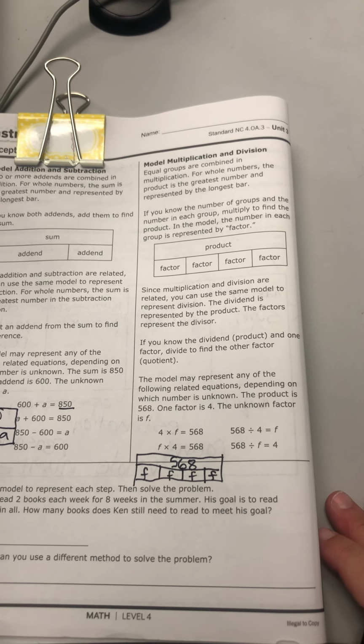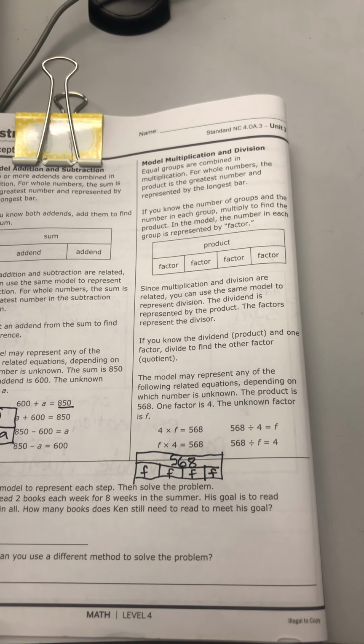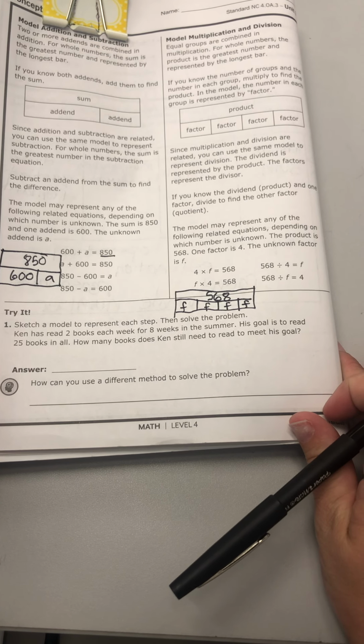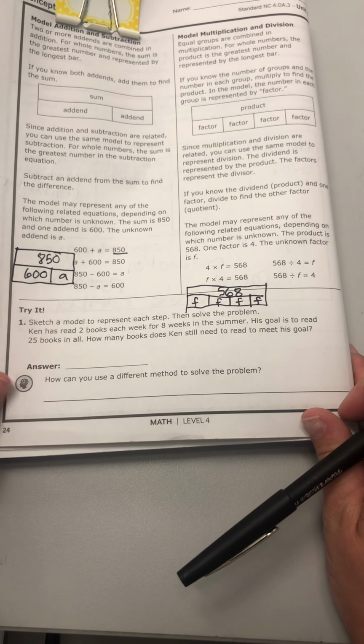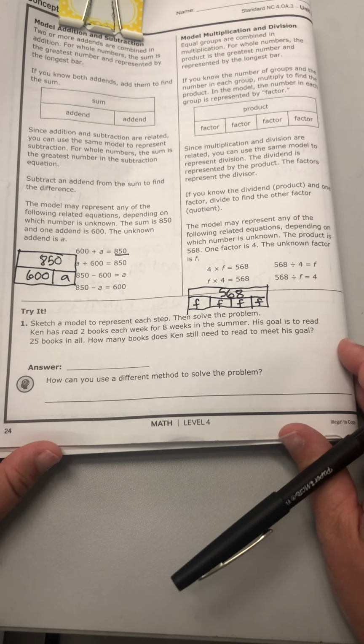15, 16. Wow. All right, one more. And then it's going to be time for lunch. Not yet. Almost, but not yet.